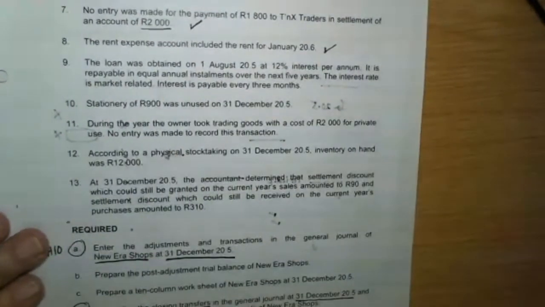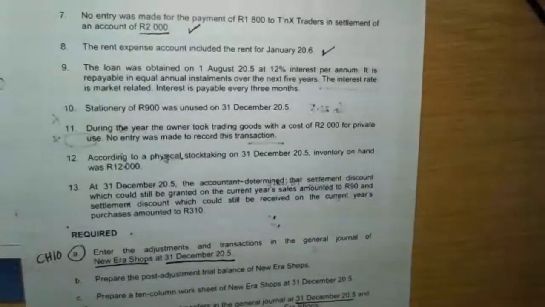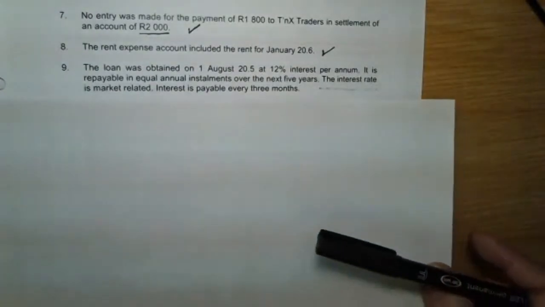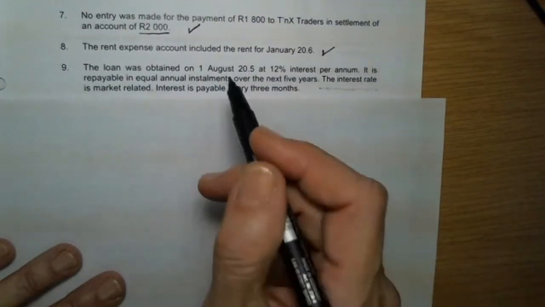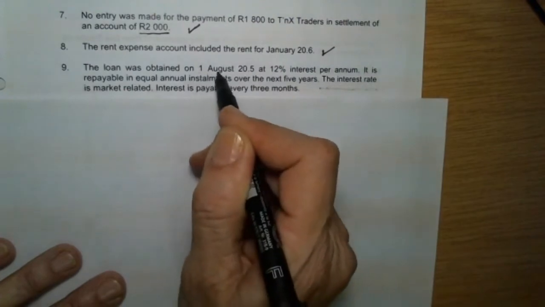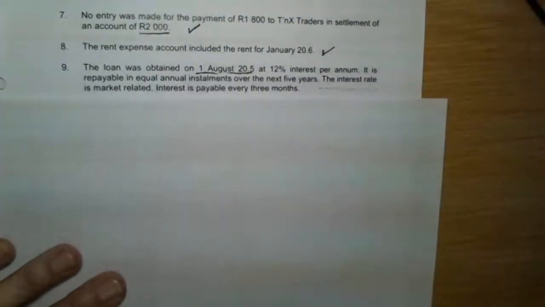Now I'm going to item number 9. Item number 9 tells me that there was a loan that we obtained on the 1st of August 2005, and remember we saw that loan on our trial balance. We'll go and look at that now. The loan was obtained on the 1st of August 2005, so our year runs from the 1st of January to the end of December, so that means that it was during this year that we obtained this loan.